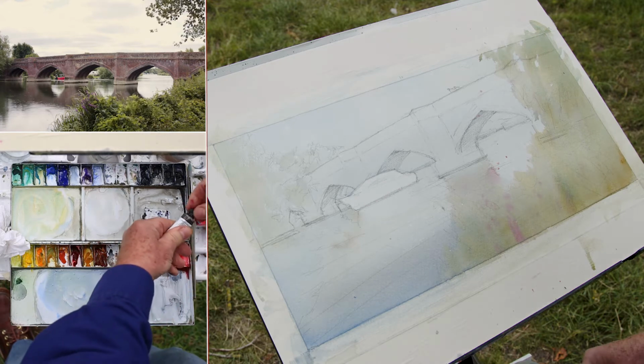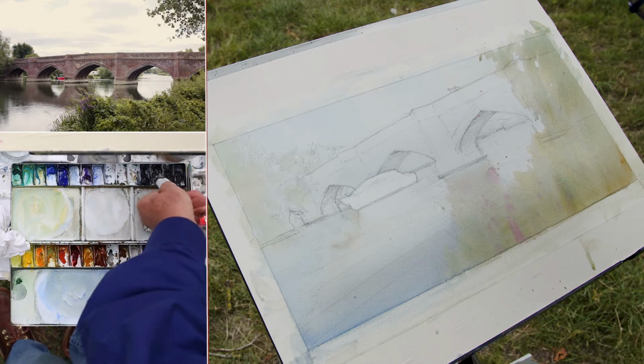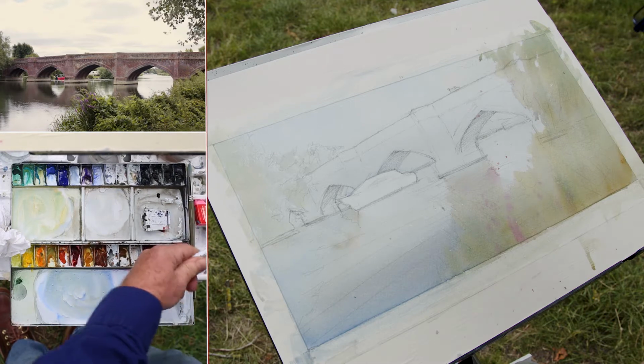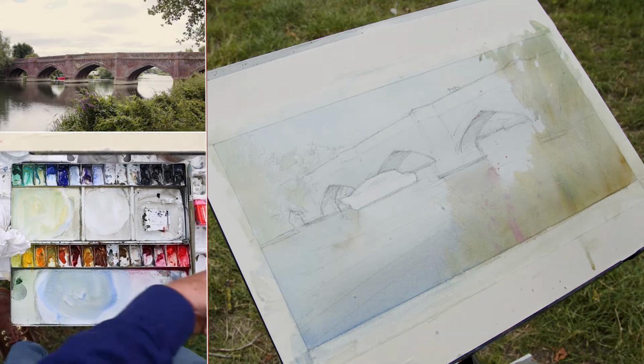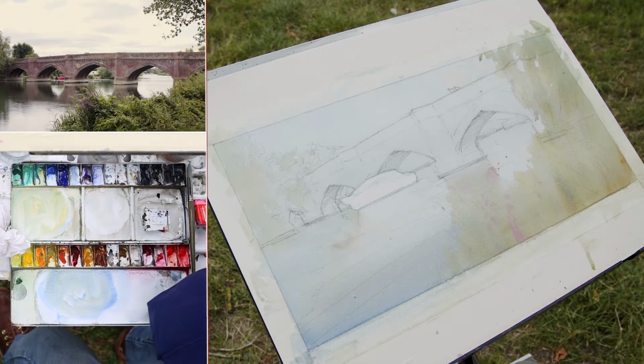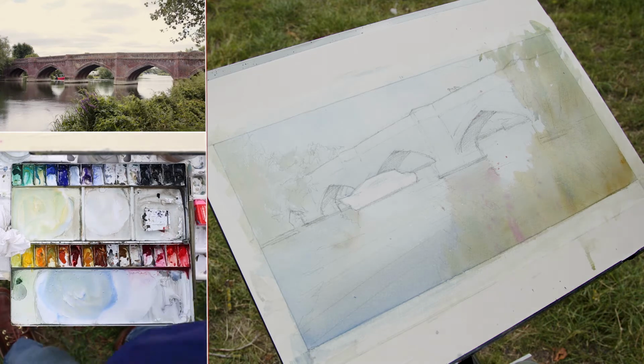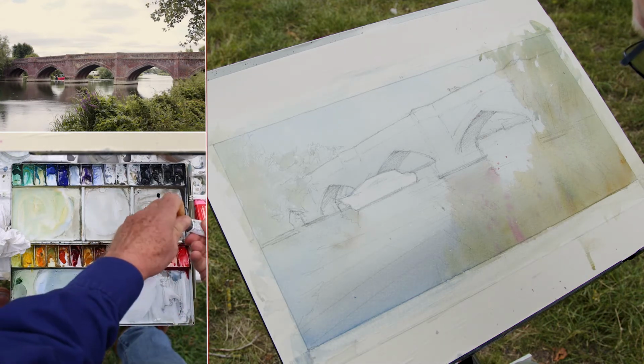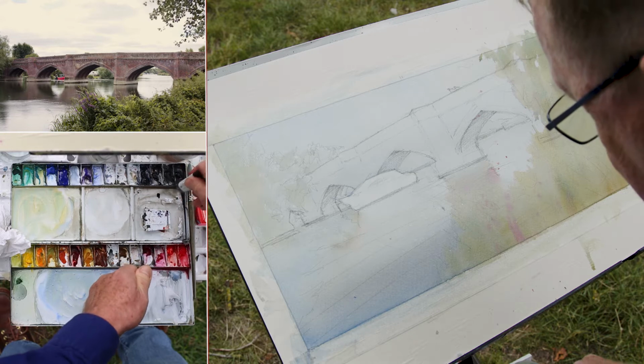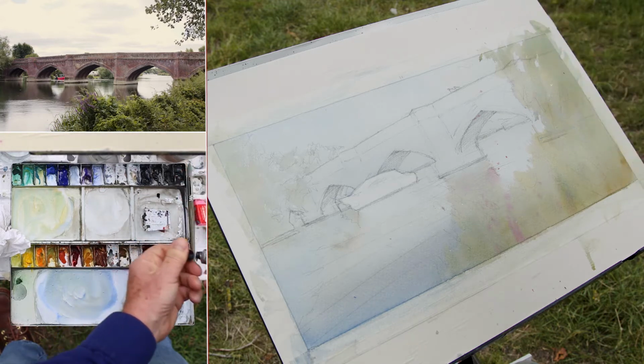It will just darken it. But it's a cool grey. This is a warm grey. I know they all look like black. And then we've got neutral grey here. So you use these in mixes.